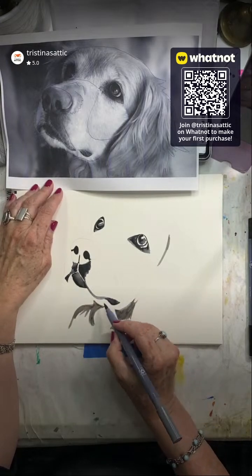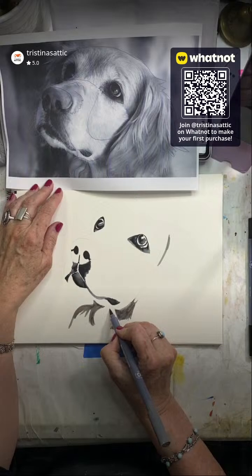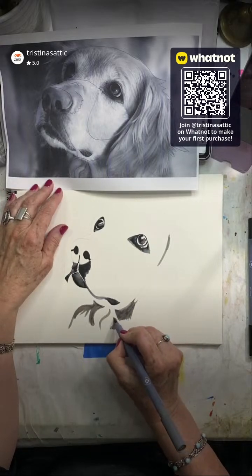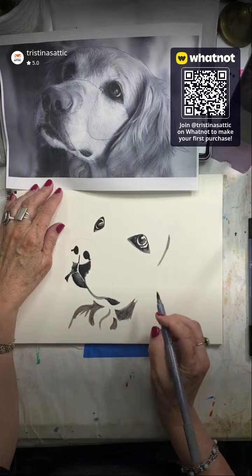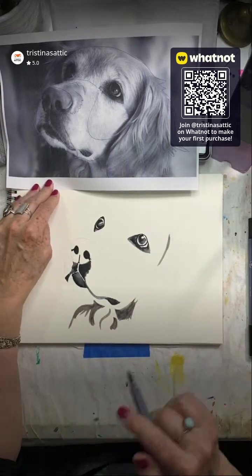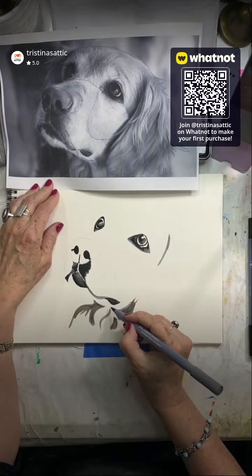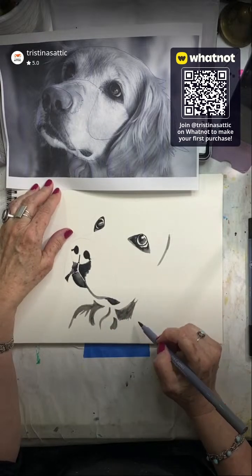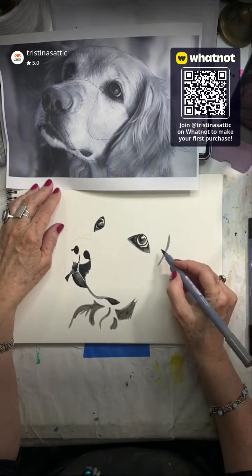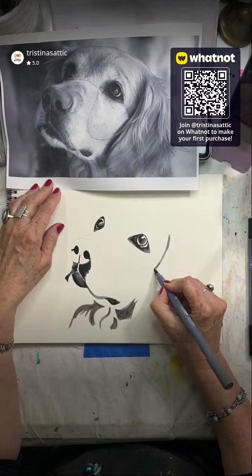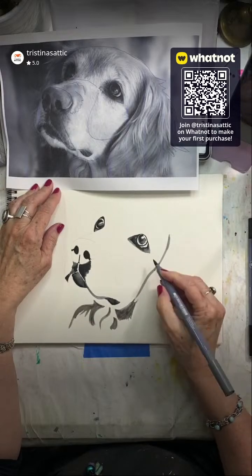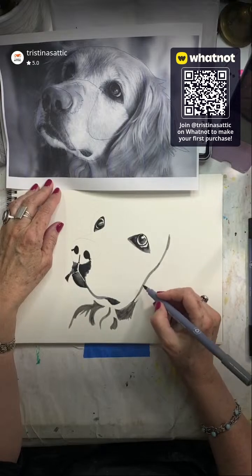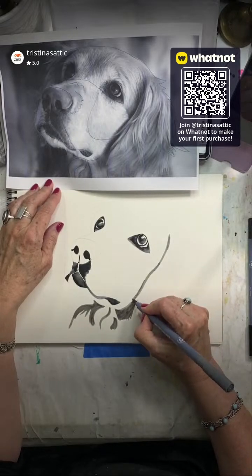We shall see. This comes sort of like this. And then there's this little area right down in here. So these are the middle grays. And more along the side of the face where the ear is here. Okay, like that. And it gets a little bit thicker in here.